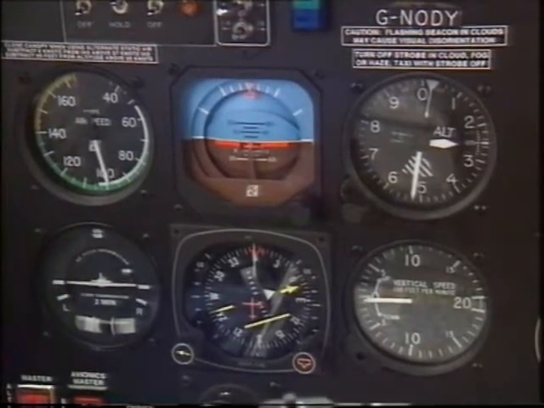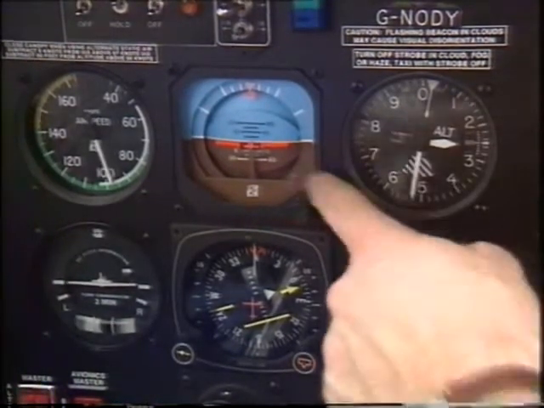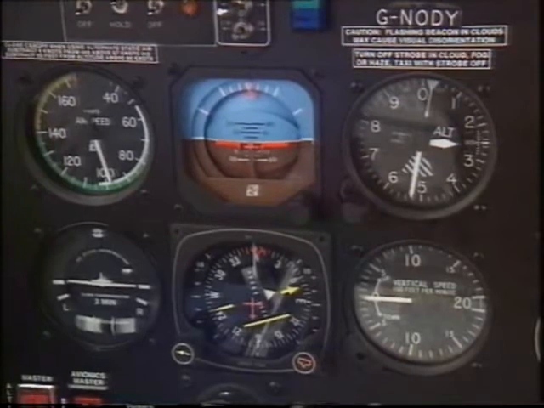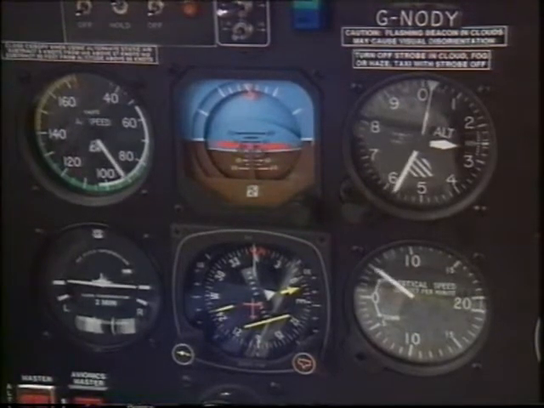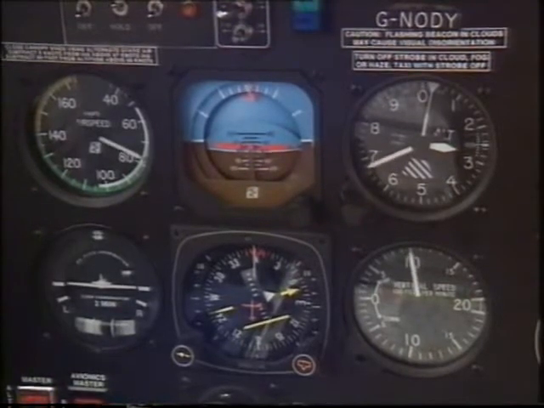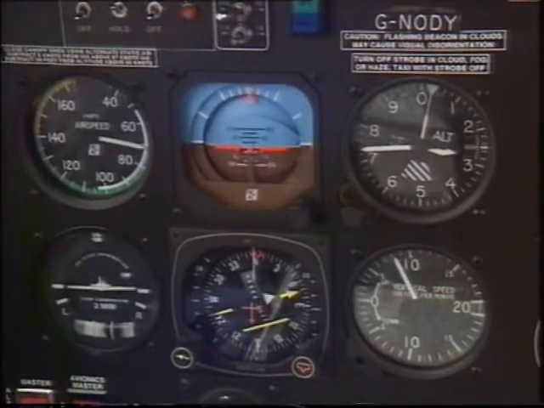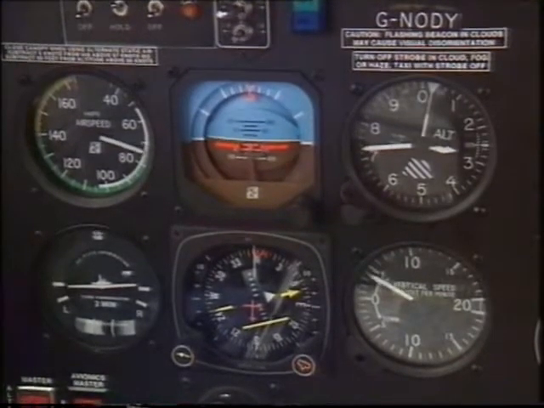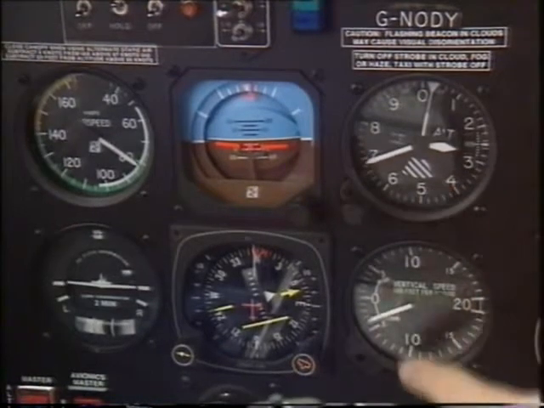First of all, the attitude indicator. You can see from the attitude indicator that the aircraft is presently flying level. If it were in this position, that's what we call a climbing attitude, and you can see the altimeter showing a climb, the vertical speed indicator an increase in height, and the airspeed indicator a reduction in speed. With the nose in this position, that's the low nose attitude, the opposite occurs. The altimeter shows a reduction in height, the VSI shows a descent, and the airspeed shows an increase in speed.